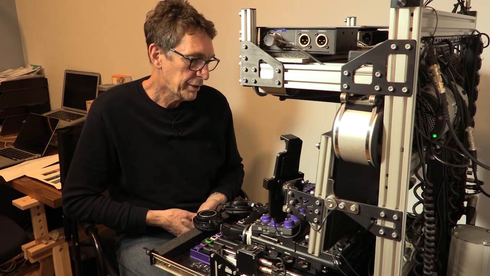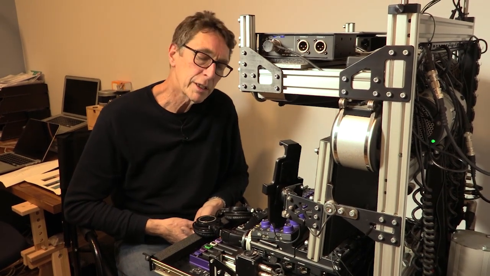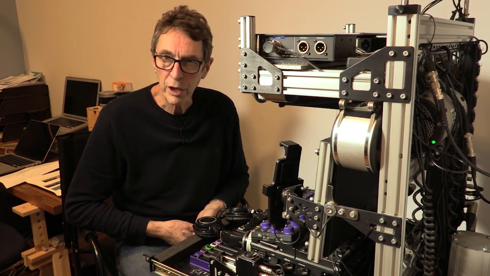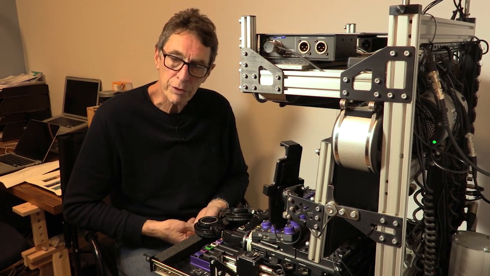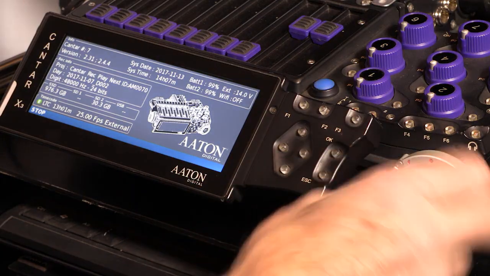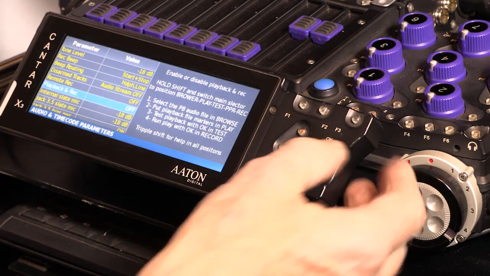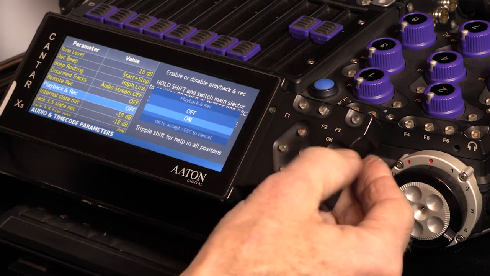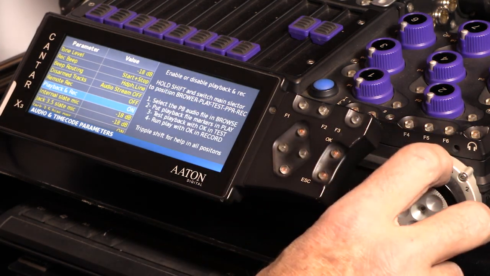Kantar X3 in more recent versions has got record and playback, which means if you have recorded a track and you're not happy with it, you've got all your ISO tracks there and you can remix it. So first thing you do, you need to go to the audio and timecode menu and turn on record and playback. That's the first step. Nothing will work unless you do that.